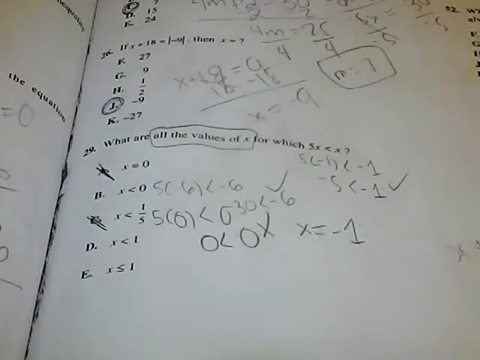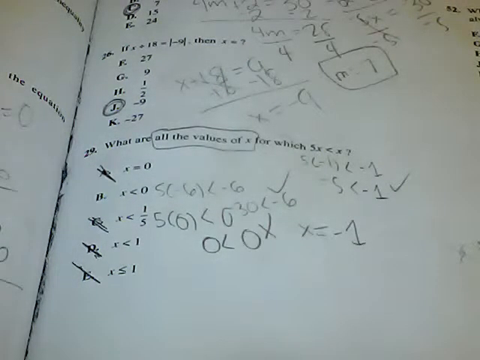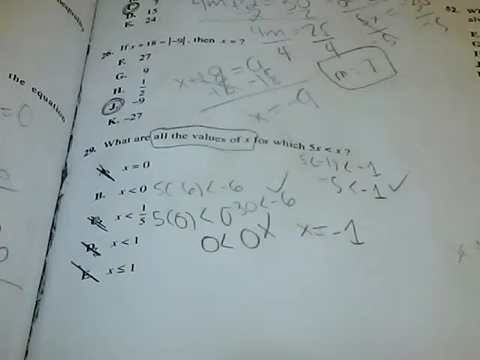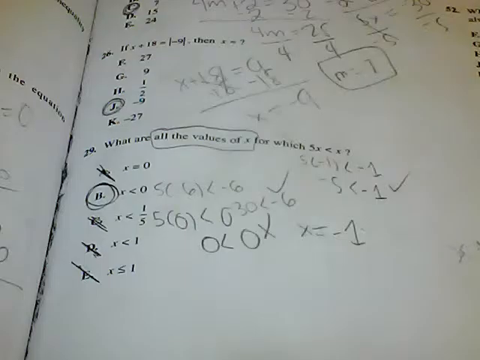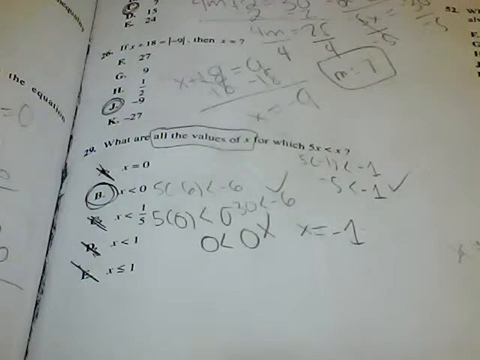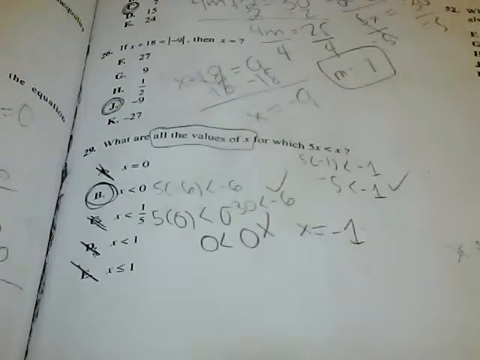For D, x can be any value less than 1, but 0 doesn't add up, so that is not correct, and the same with E. So we're only left with answer choice B, which is the correct answer. Being able to formulate those deductions with the information you've created for yourself made it easy for me to eliminate answer choices A, D, E, and C. If you can do that, you should be pretty fine with this type of test.